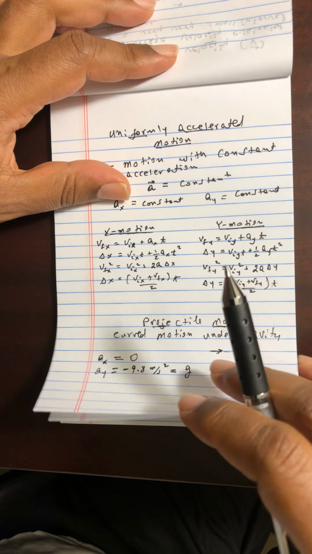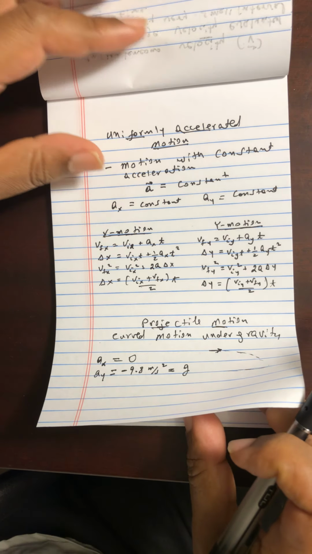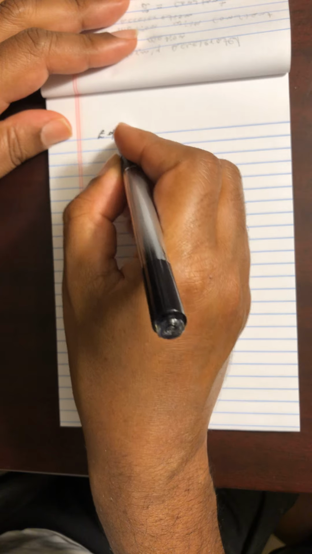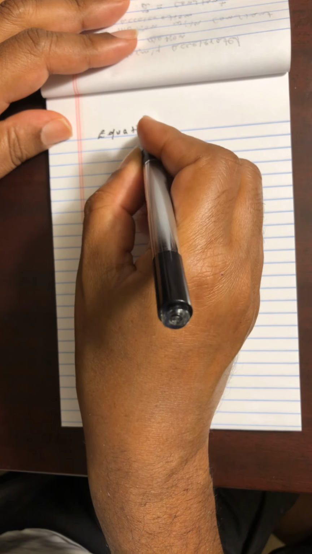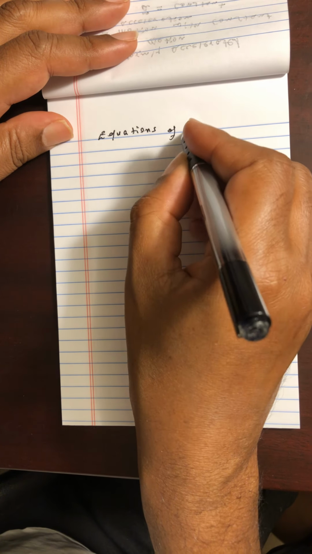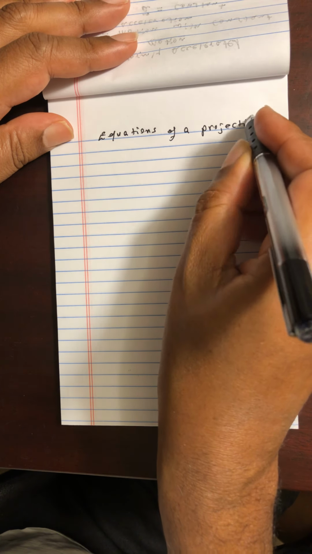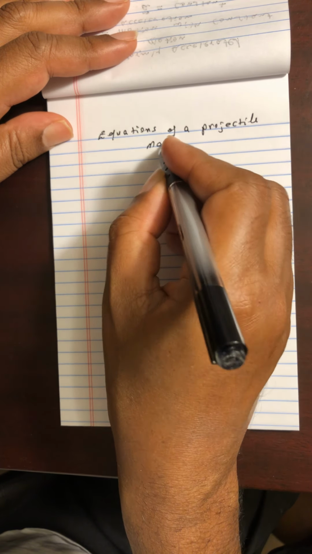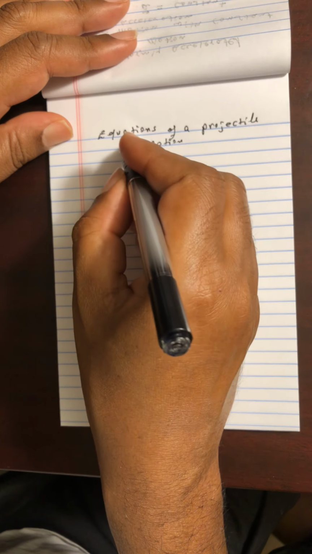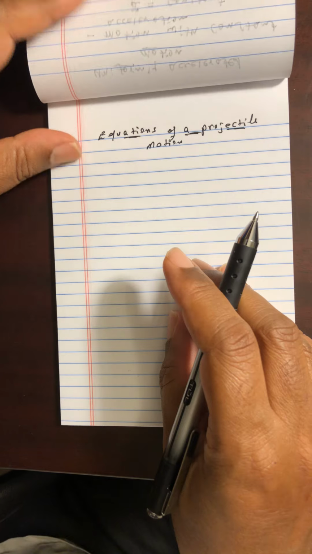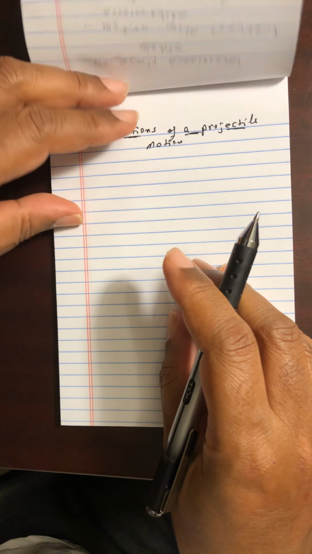Okay, so let's write the equations of projectile motion. We're going to put ax equals 0 for the x motion.